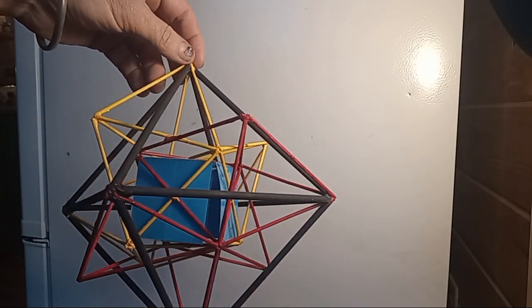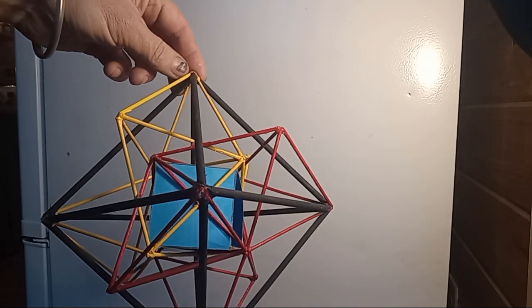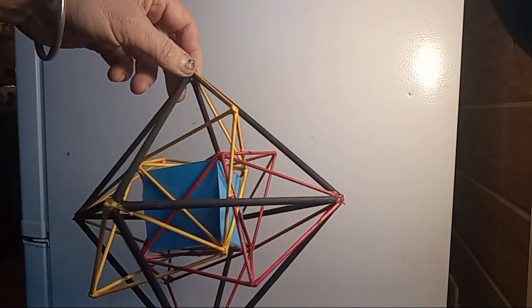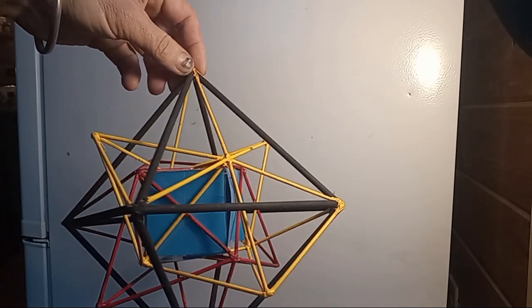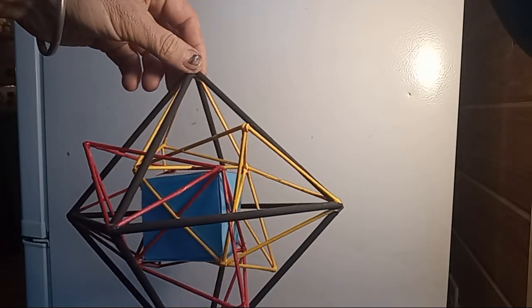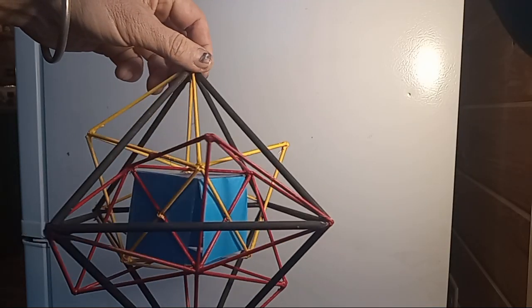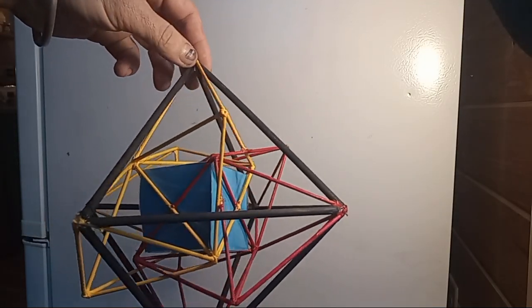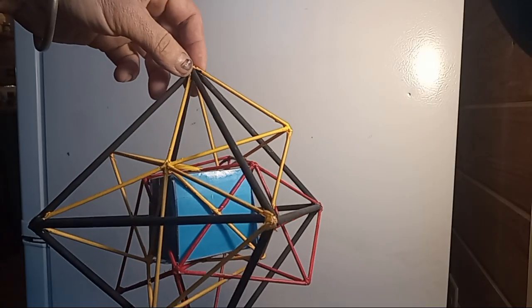Now let's build the shape in our minds. This is actually a fourth dimensional shape, the octahedron would say. The Greeks would say this is the eye of God.